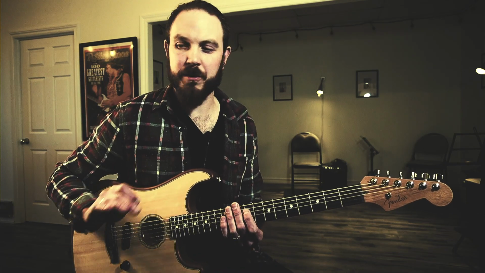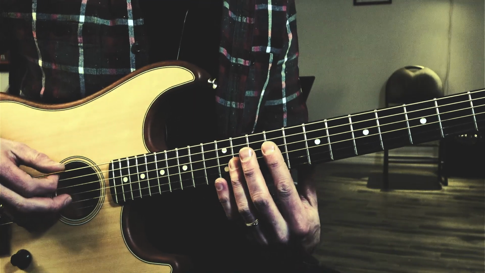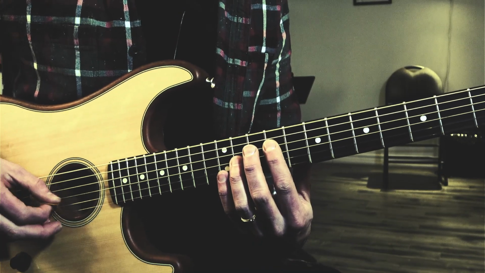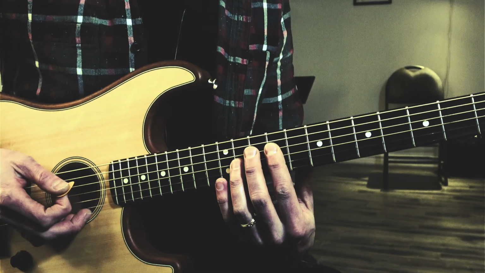Okay, so for this kind of picking pattern where it's three strings, and we're basically playing 4 notes total, down, down, up, up is a really good pattern. Or if you're more comfortable with alternate picking, some people are, down, up, down, up. So whatever works for you, okay? So we're skipping the A string, or string number 5. So that's our first chord, okay?